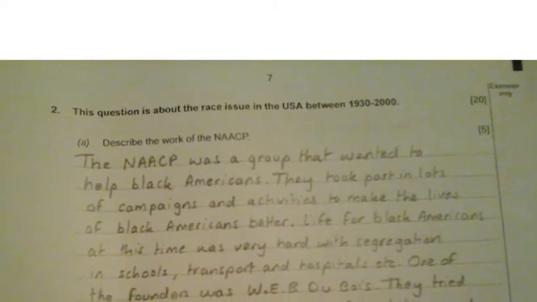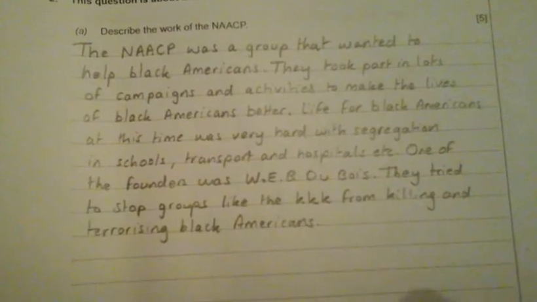A couple of things to note before we start. First, it gives you a little introduction that this section is going to be about the race issue. So altogether this little section will be worth 20 marks. And this particular question, the describe question, is worth 5 marks. So in effect it's a quarter of that first section of marks. So let's have a look what this answer involves then. If we drag it up a little bit there.